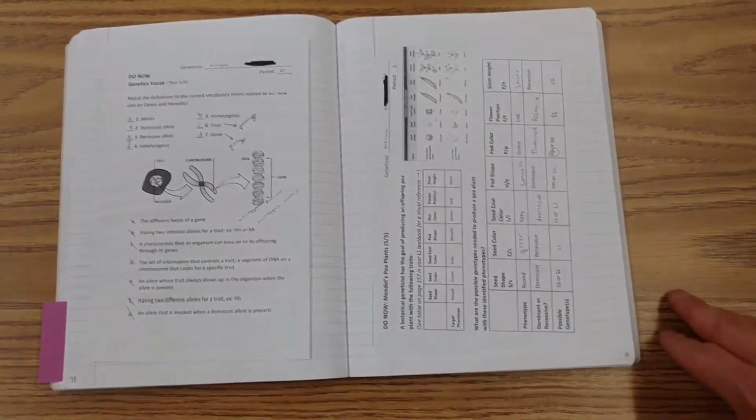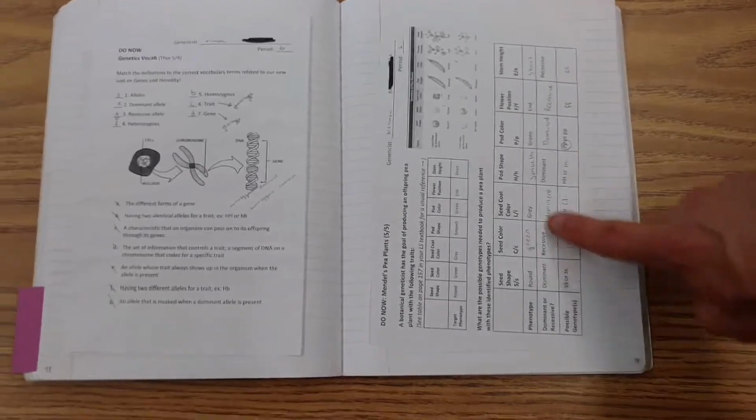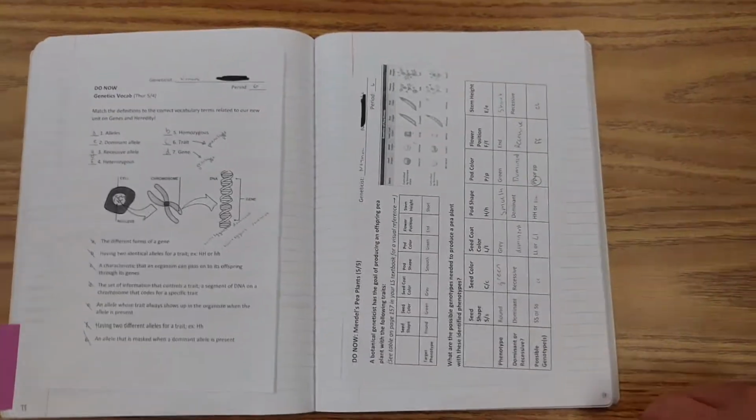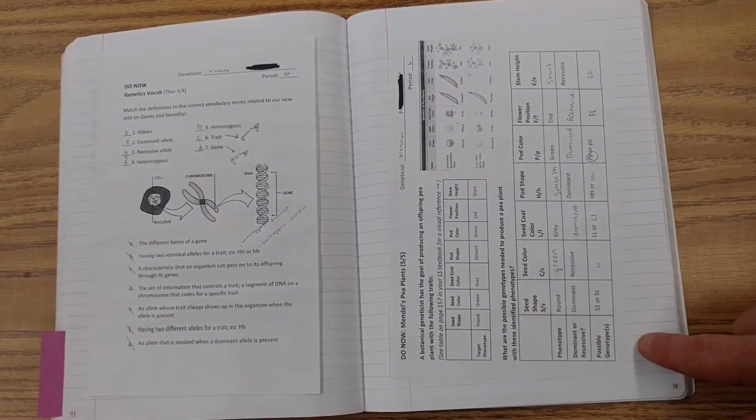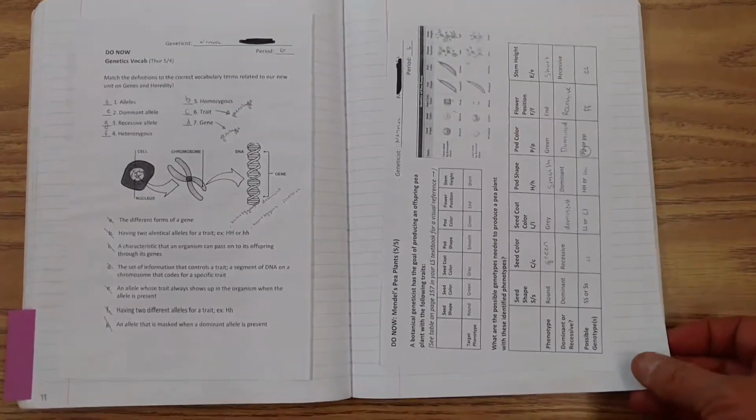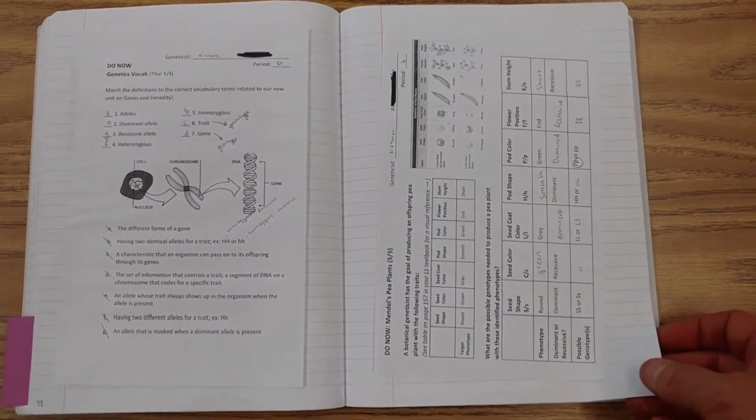The next required page needs to be this do now. That's the lunch bell, no big deal. The next page needs to be this do now, Mendel's pea plants from 5.5, where we're looking at the different traits that Gregor Mendel himself studied as he discovered the rules that govern inheritance.